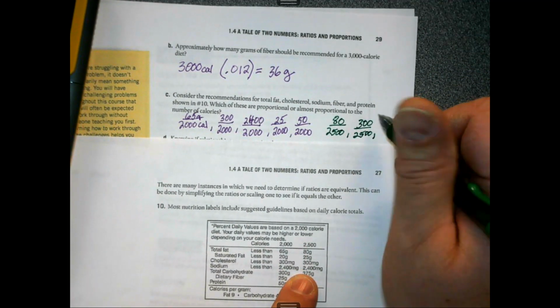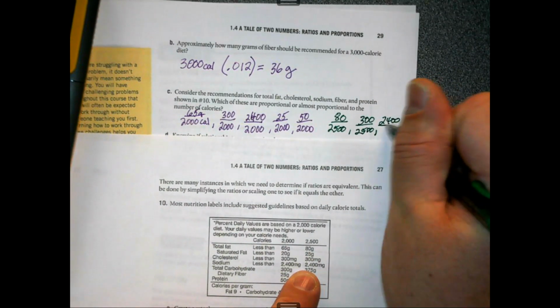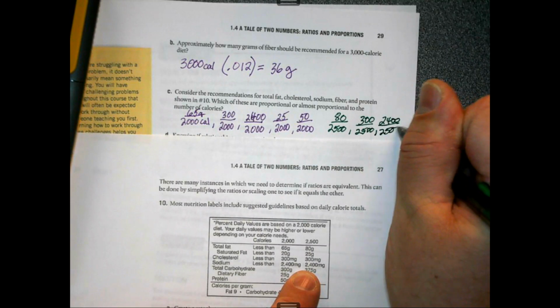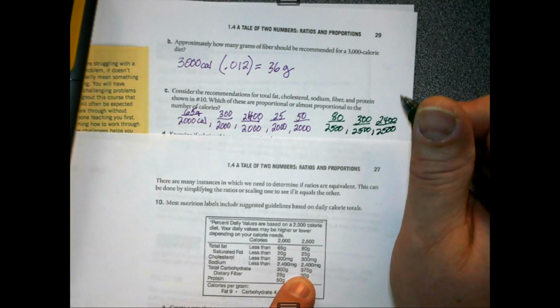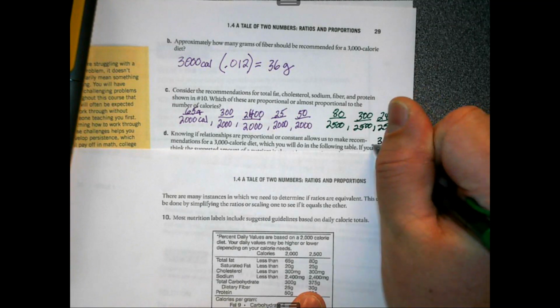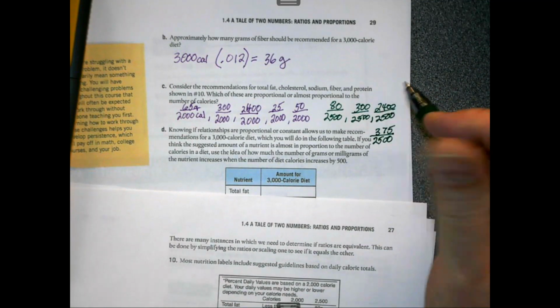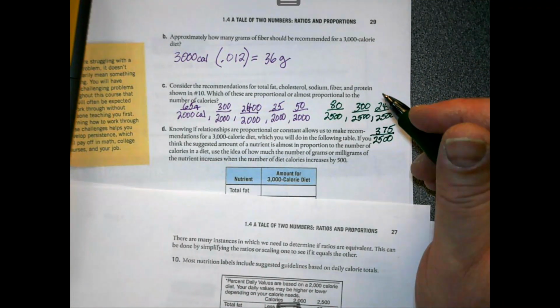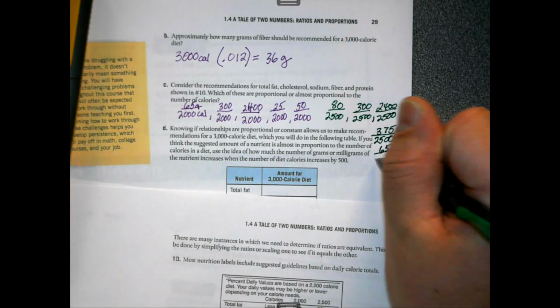So we don't even have to do that. Sodium was 2,400 over 3,000 or 2,500. And total carbs 375 over 2,500. And then what's the last one? Protein. The protein is 65 over 2,500.